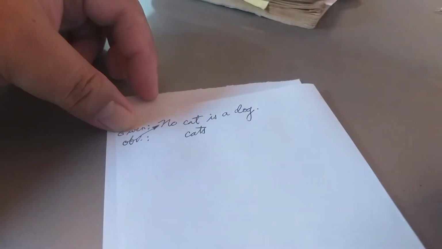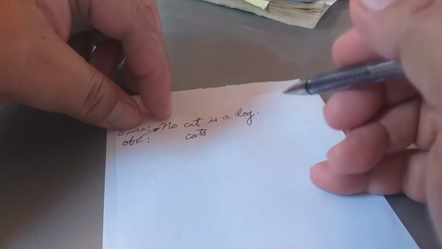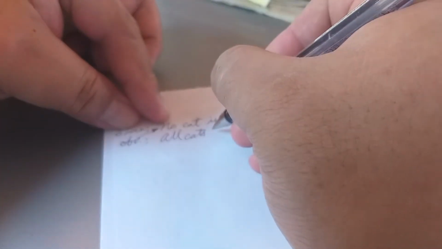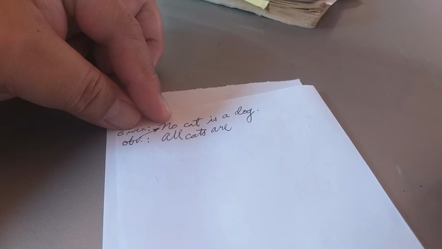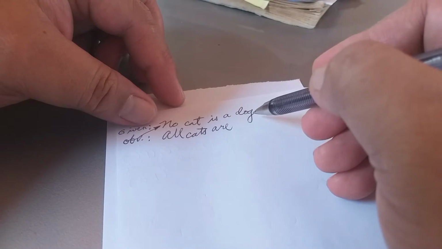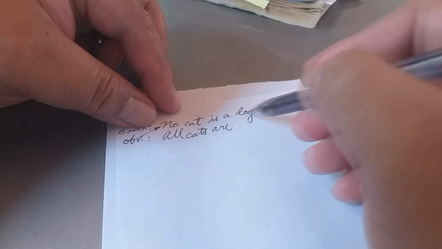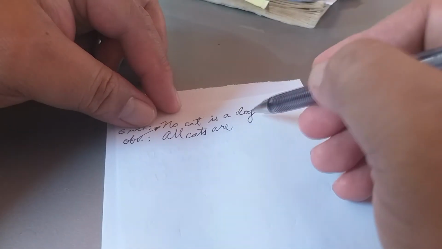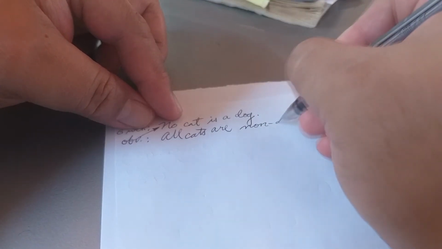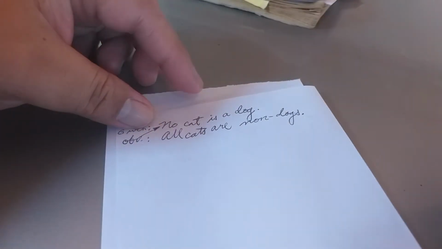Just retain the subject, cats. Then change the quality of the copula from no cat is to all cats are. Third, contradict the predicate term. From dog, you contradict dogs into non-dogs. So that is your obversion.